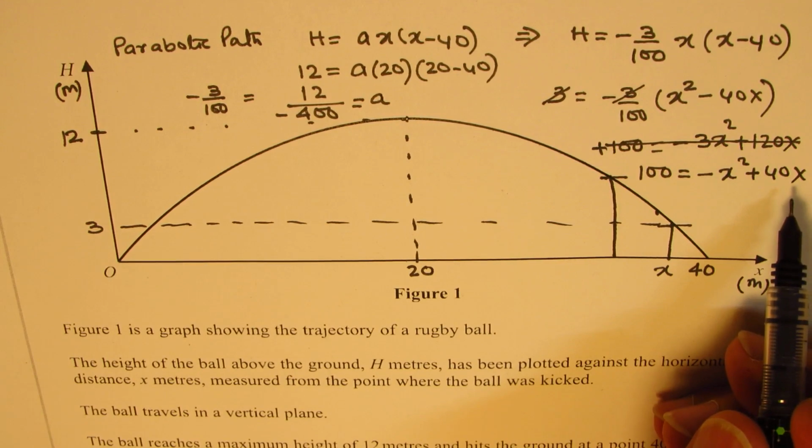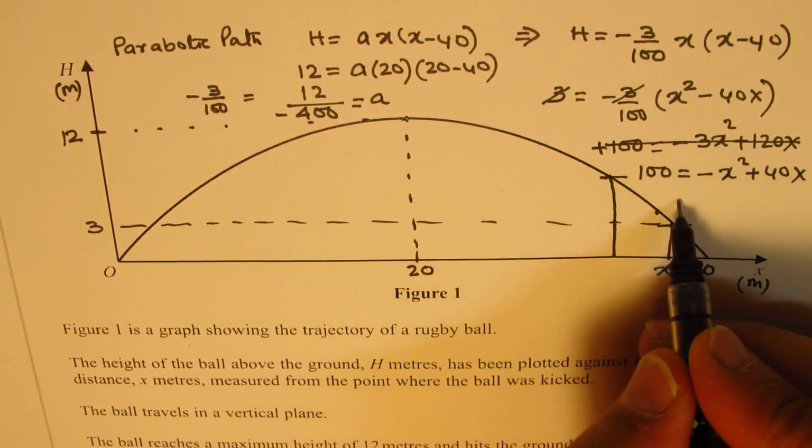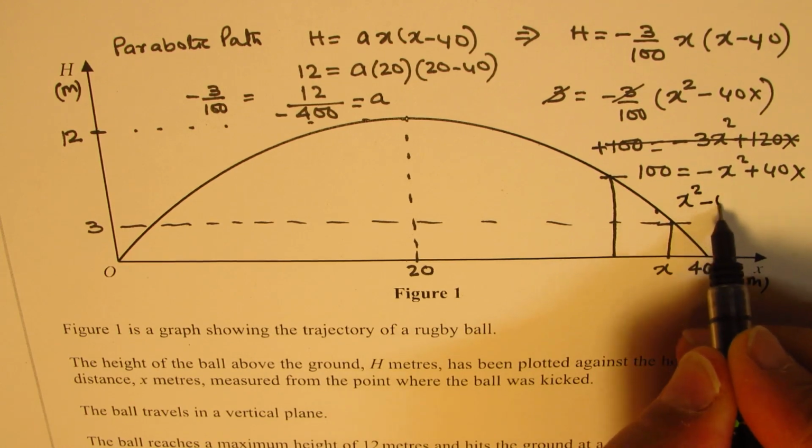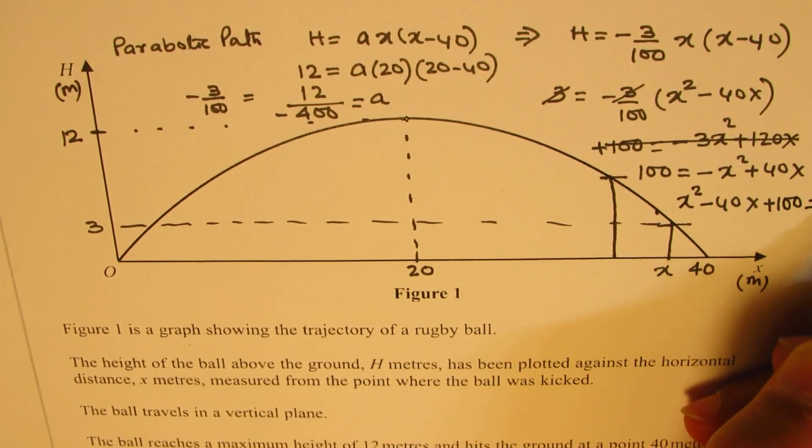Now that becomes a quadratic equation. So we can bring all these together, and we get x squared minus 40x plus 100 equals 0.